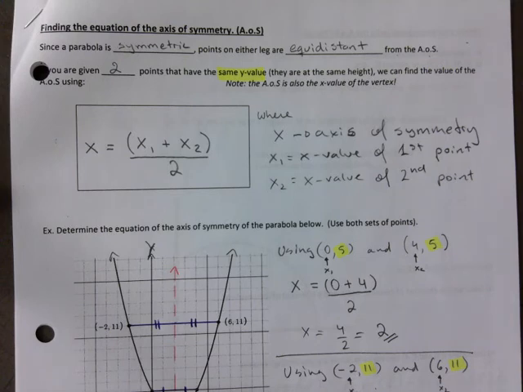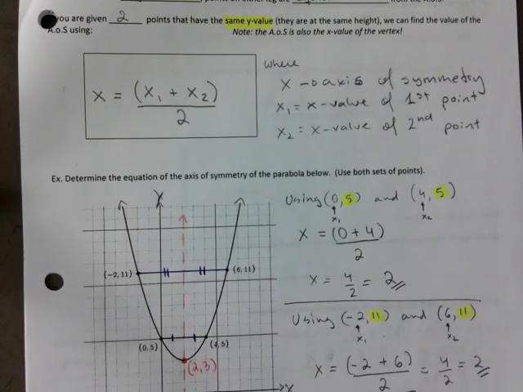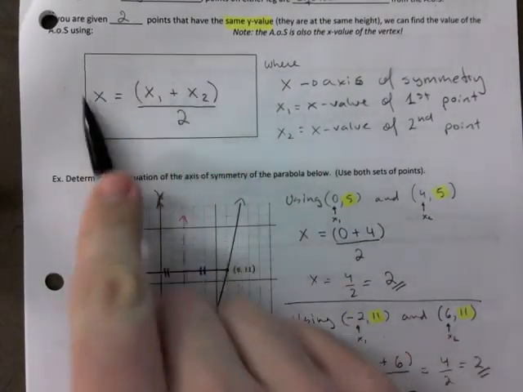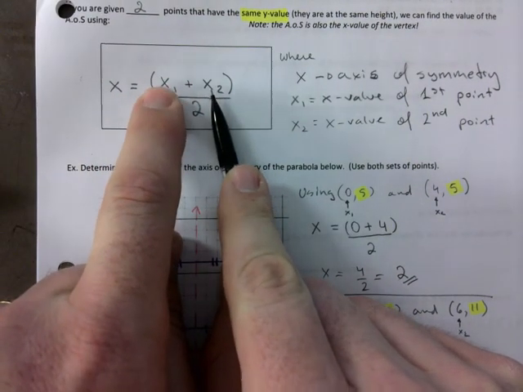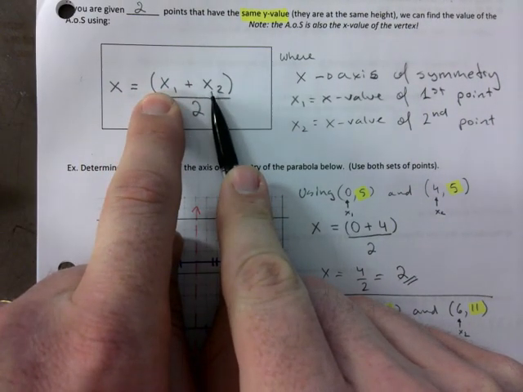Always remember that a parabola is symmetric, right? So you can cut it in half. If you have a point on one leg, you can actually find the one on the other side, okay? So we're going to look at that as well. So this is in a nutshell the formula that we use. These are the x values of those 2 points that are at the same height.